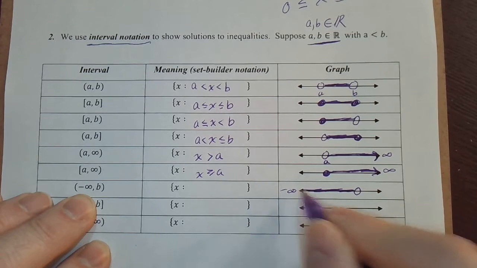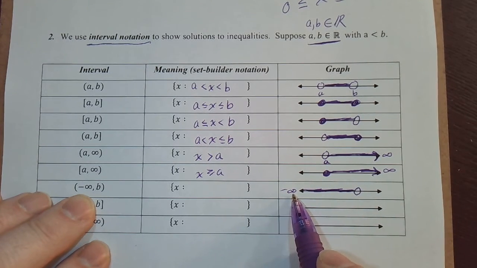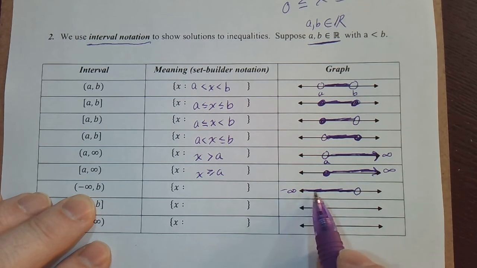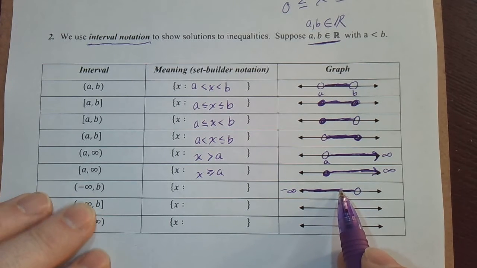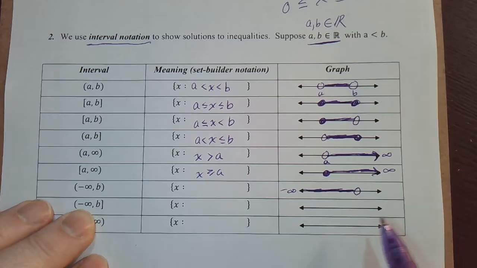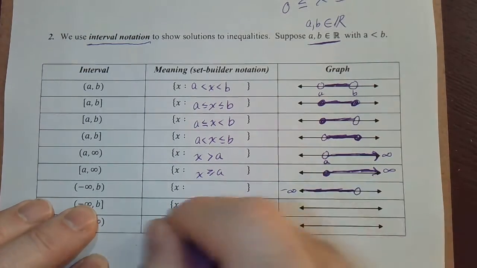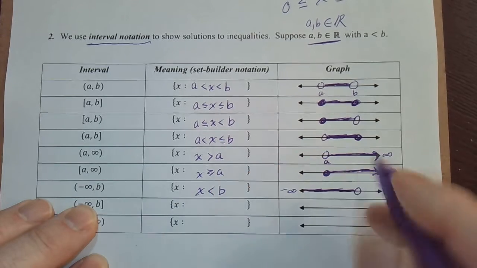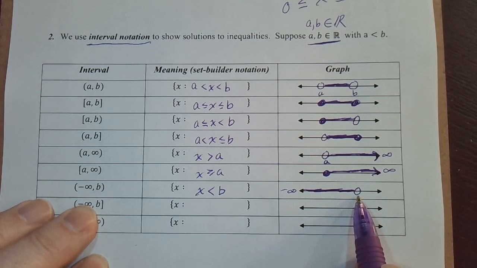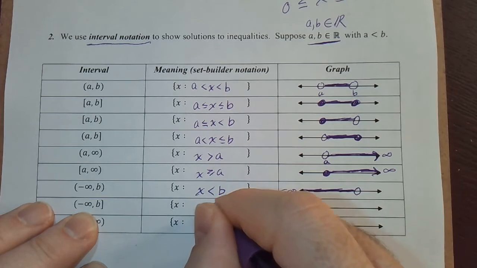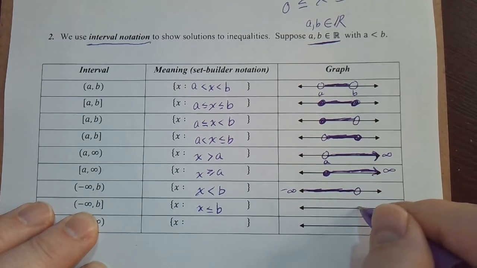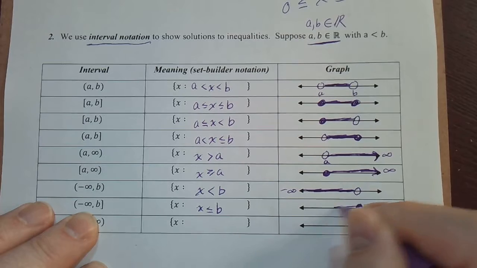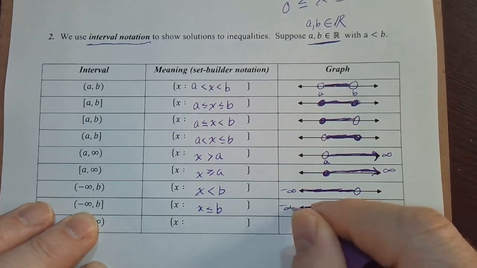So negative infinity would be the symbol way out here. Again, it's just a symbol that represents something that is less than or to the left of every number on the number line. And this would be to the left, so it's going to be all of the x's that are less than B. This is B right here. This one will be just x less than or equal to B. So we put a solid filled in circle there, fill in to the left.